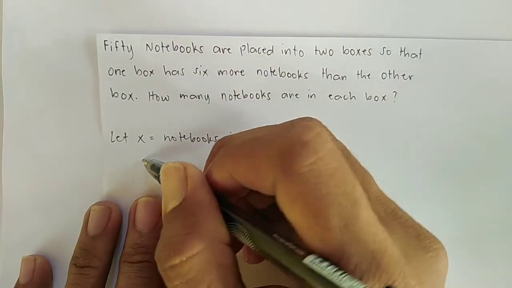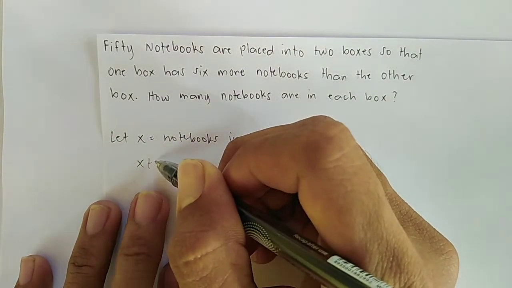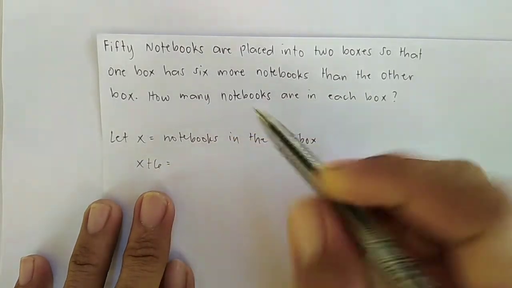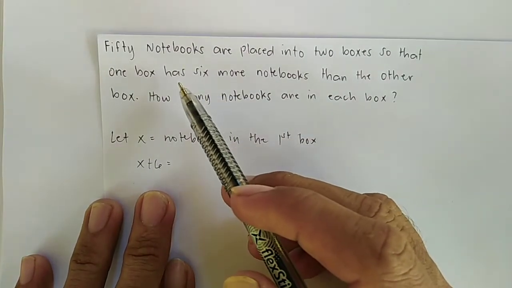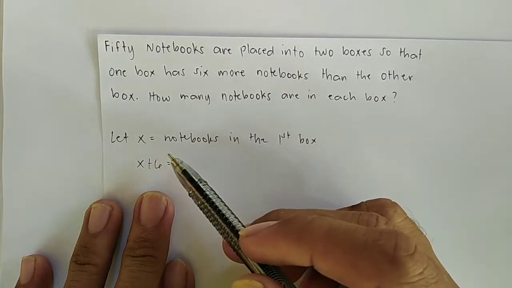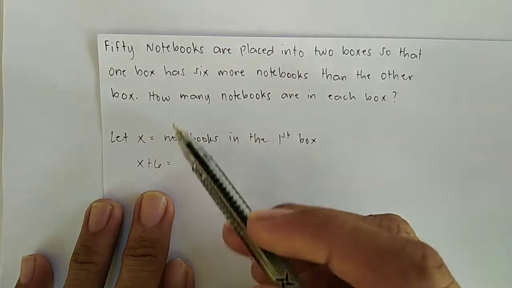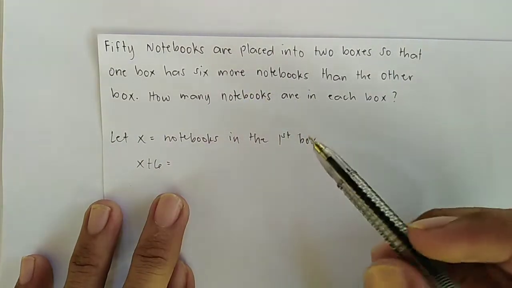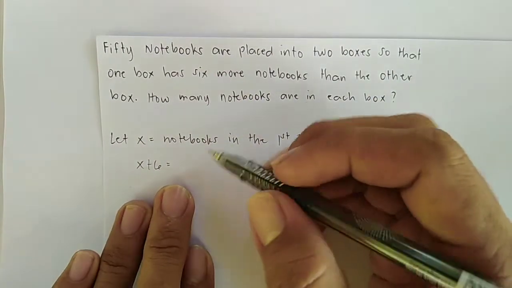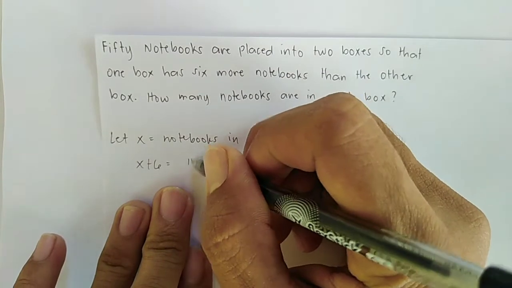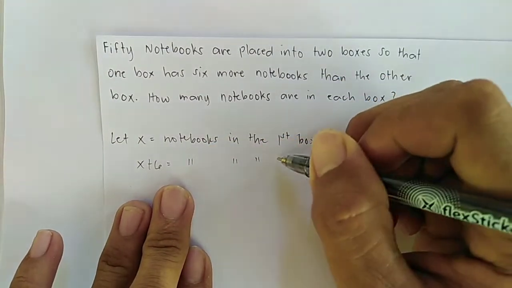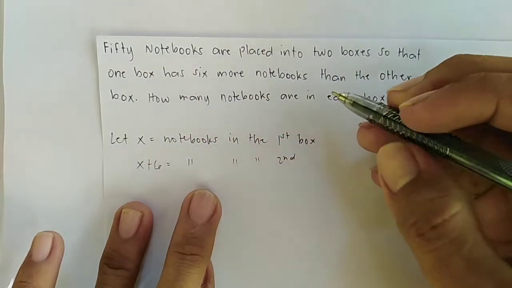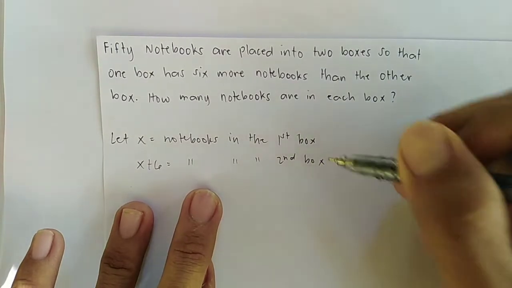So the second box will be x plus 6, since that is given in the problem, that one of the boxes consists of 6 more notebooks than the other. So x plus 6 is the amount of notebooks in the second box.